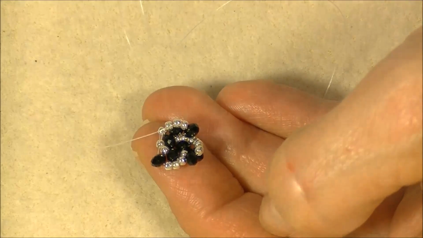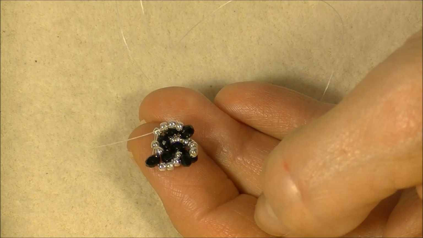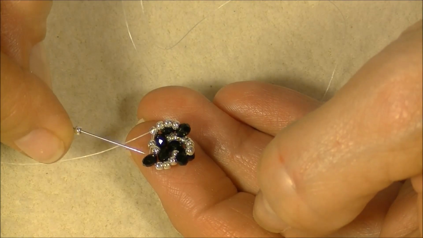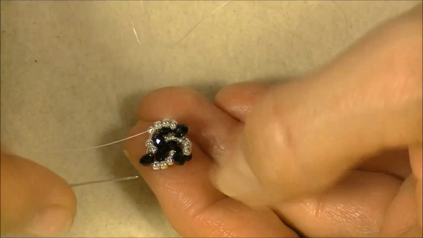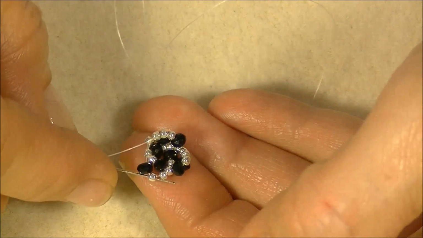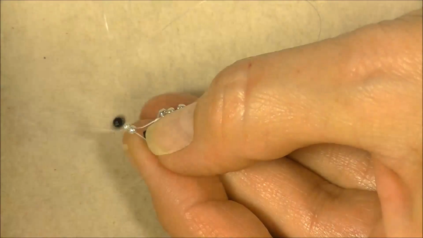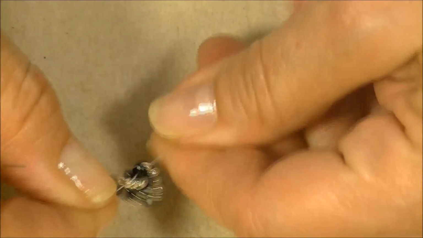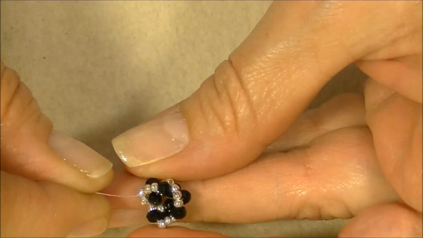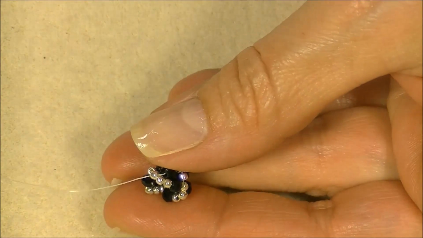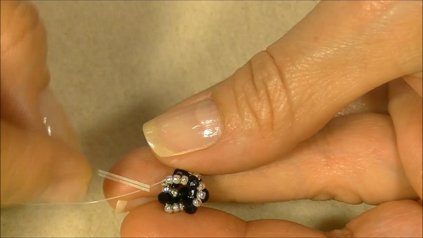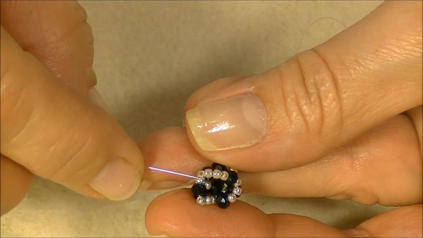So I'm coming out of this seed bead here. Pick up your crystal rondelle and 2 11-0 seed beads. Find your next big bead and go into the seed bead behind it. Now at this point you can kind of cuff it up into a little spiral like this, into a little cup.